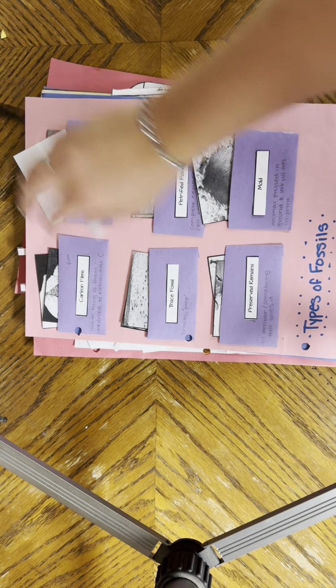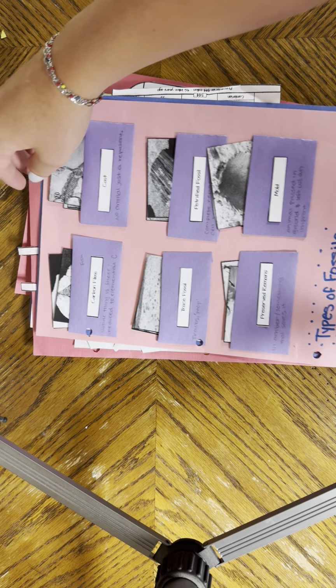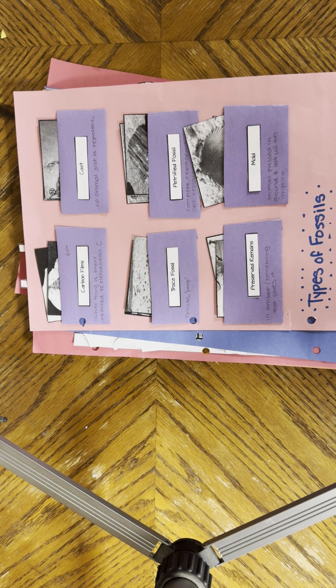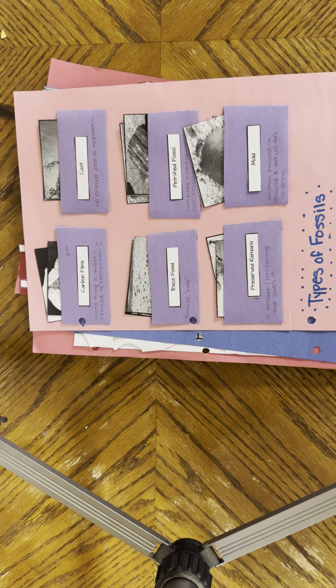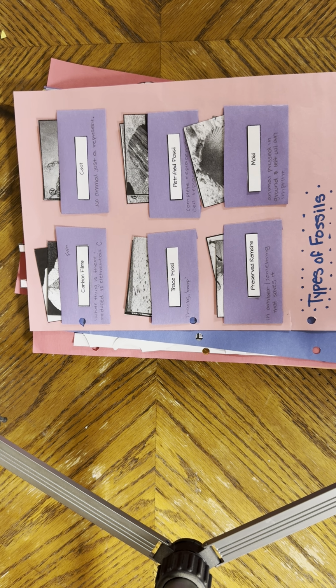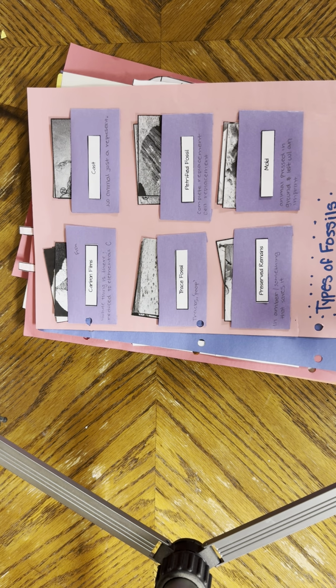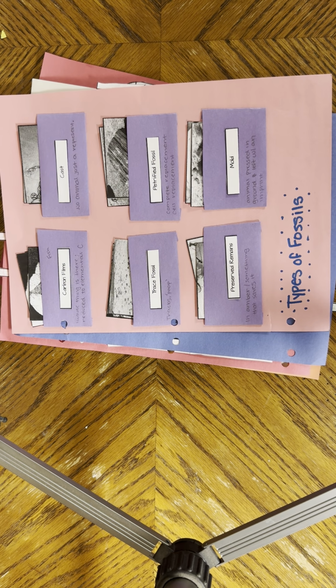For the next one, I have types of fossils, and I have all the little index cards in their pouches. For carbon films, I said that the whole thing is there and it's reduced to its elemental carbon. For cast, I said there's no animal, just a representation. For trace fossils, I said it can be tracks or fossilized poop. For petrified fossil, I said it is a complete replacement or complete cell replacement. For preserved remains, it's in amber or something else that will save it or preserve it. For a mold, it is an animal that has been pressed into the ground and just an imprint is left.